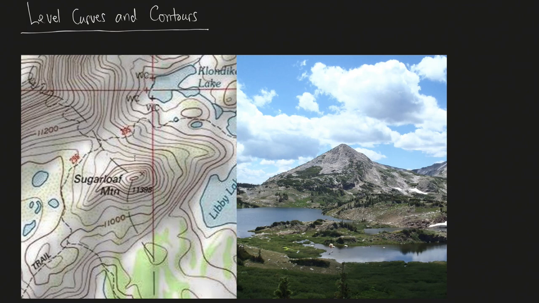But as you go up the mountain, the elevation increases, then the contours essentially get smaller and smaller and smaller, right? Now, depending on what it is you're trying to depict, these curves that we see here could represent different things. Again, I'm just assuming that it's elevation.